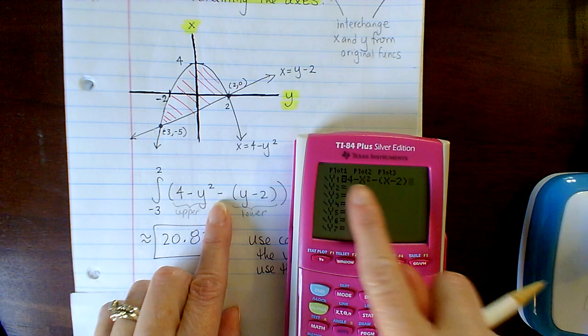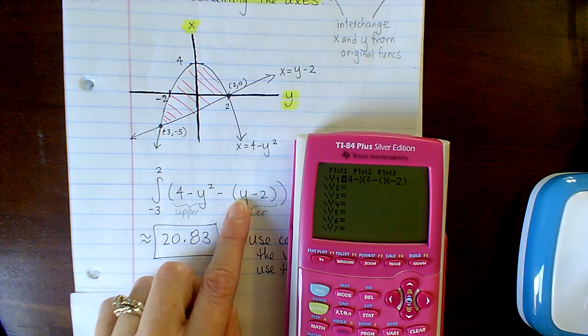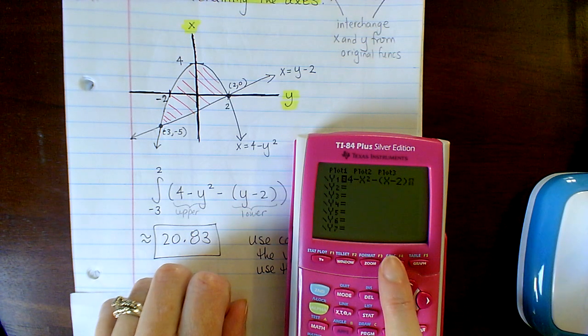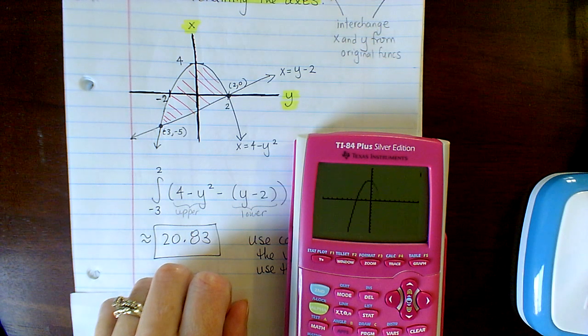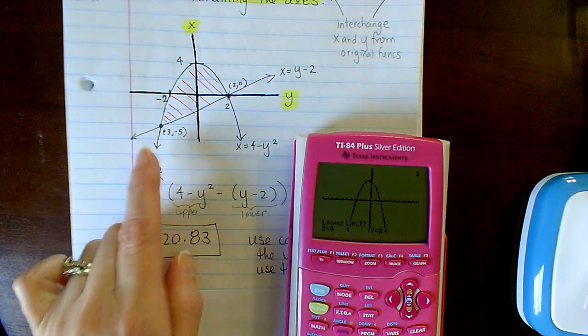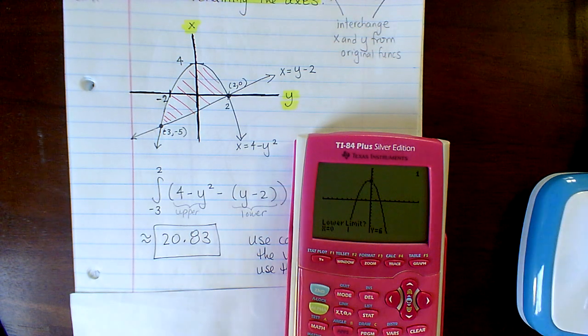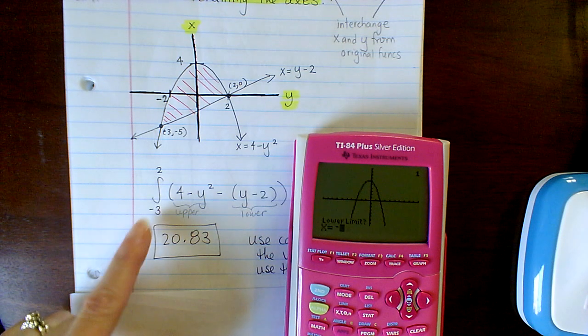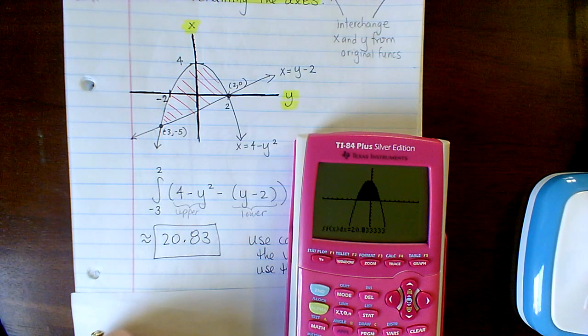We got that 4 minus variable squared minus variable minus 2. We're going to go to second trace. Option 7 is my integration. Remember, this is not going to line up with this one. It's not going to be the same graph. And I'm going from -3 as my lower limit and 2 as my upper limit. And I get about 20.83 repeating.